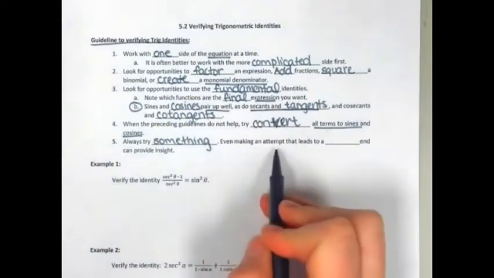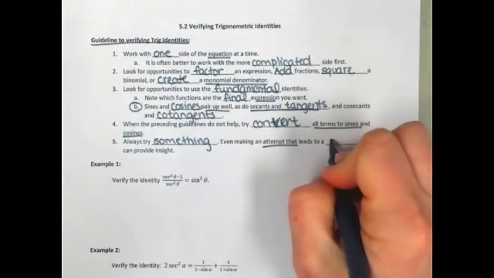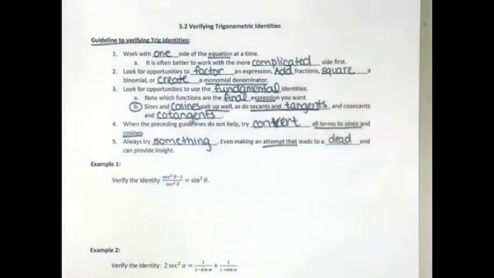Sometimes your attempt may lead to a dead end, but that's okay. It will give us some kind of insight, like, oh, that doesn't work. Sometimes we have those sine squareds equal to something, but it doesn't get us to, say, cosecant. So just trying something will show us that it's not going to work, and we just go to something else. All right, so let's look at example 1.